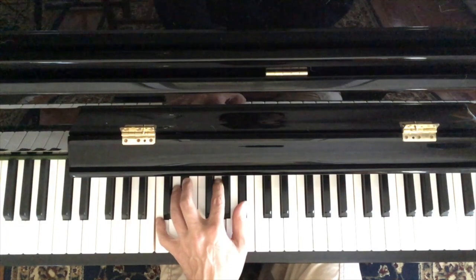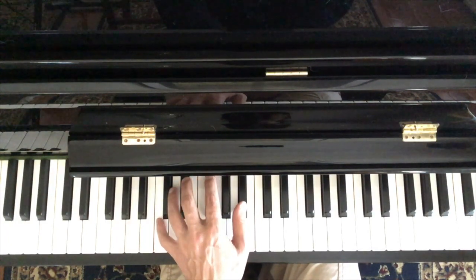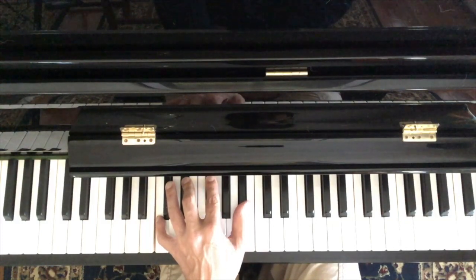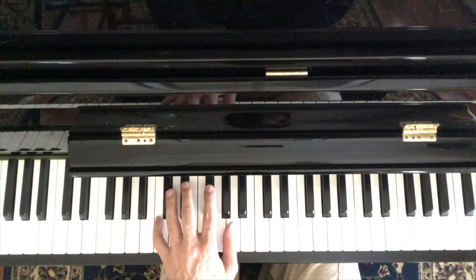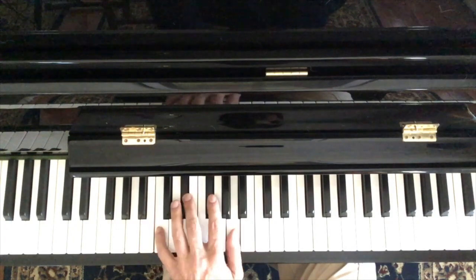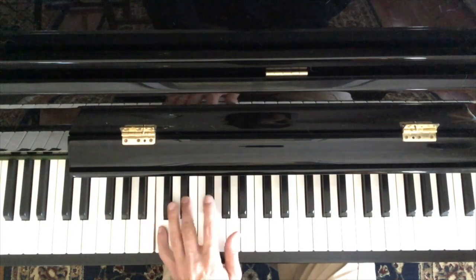Now lower the 5th and you'll have a half diminished 7th chord. And then finally you can lower the 7th one more time to a 6th, and you'll have a fully diminished chord. That's really serious business.